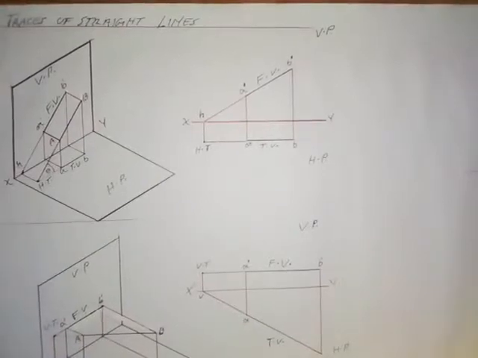All right, we are still looking at projections of straight lines. And part of this topic that we need to know is what I wrote here, traces of straight lines. When we talk about a trace, it is a point at which the straight line, if produced, meets horizontal plane or vertical plane.